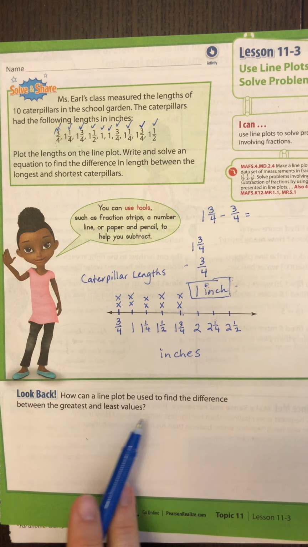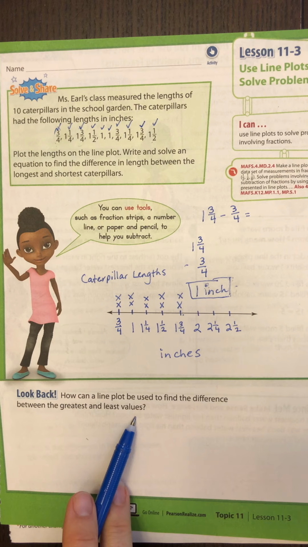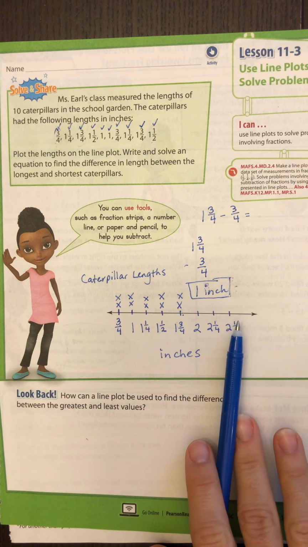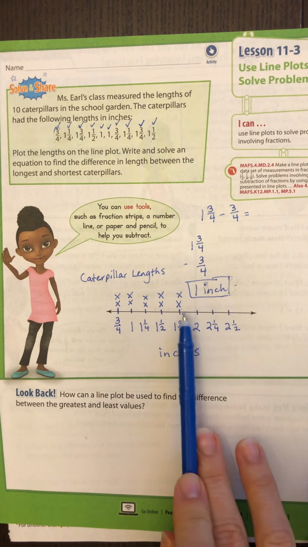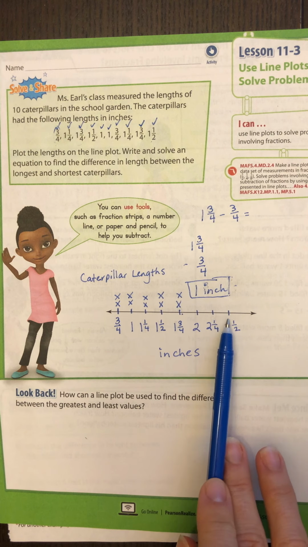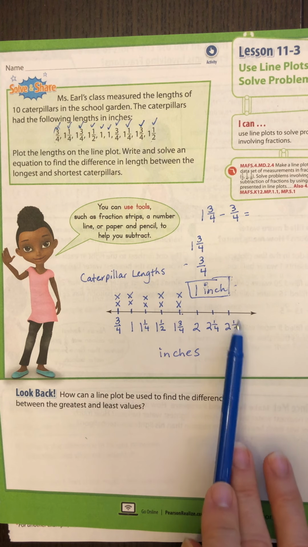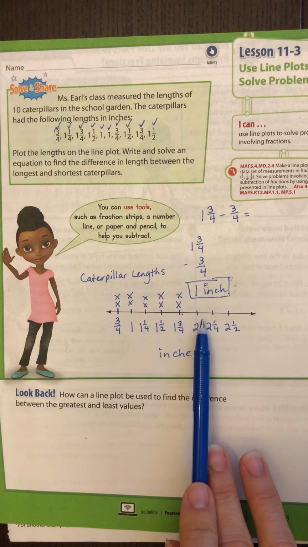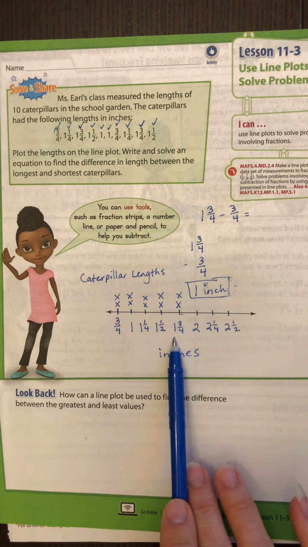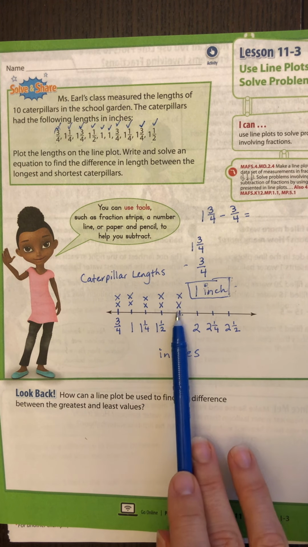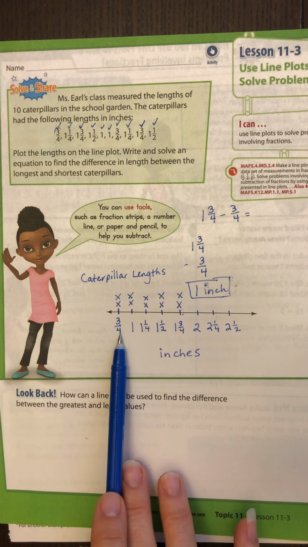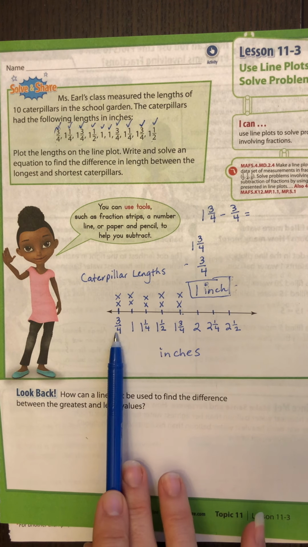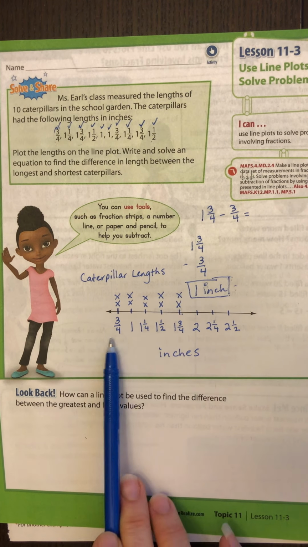All right, how can a line plot be used to find the difference between the greatest and least values? We follow the line plot over to the greatest value where there is something plotted. So we wouldn't go all the way to 2.5 or even over 2 because there's nothing there. Nothing is represented in those numbers. I just happen to put those there with the extra space in my number line, but we don't have anything that long. So we go to the longest represented, which would be the greatest number that has the marking above it. And then we go to the smallest or shortest, and we subtract that to find the difference between the longest and the shortest, or the greatest and the least value.